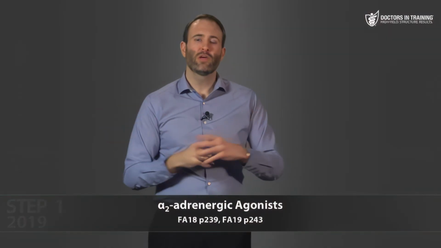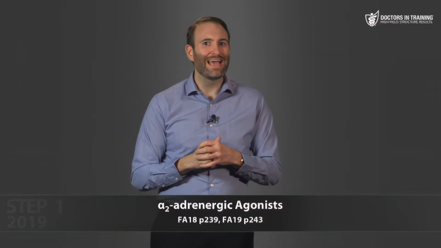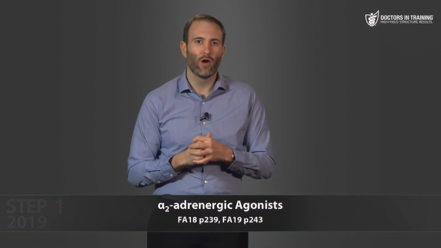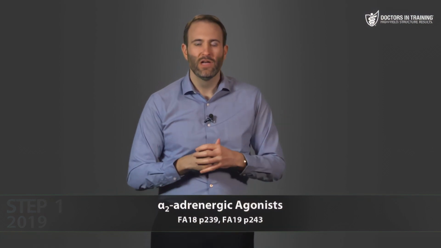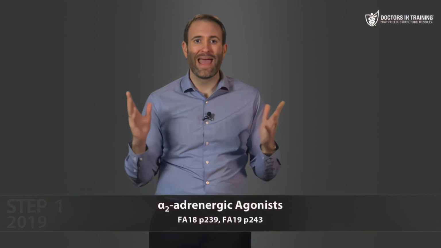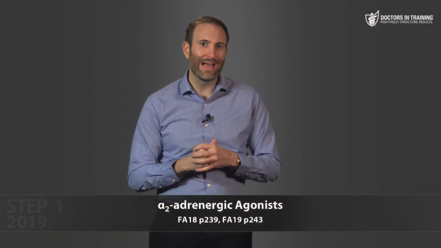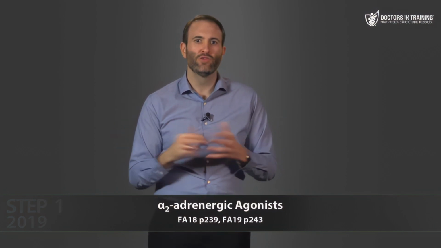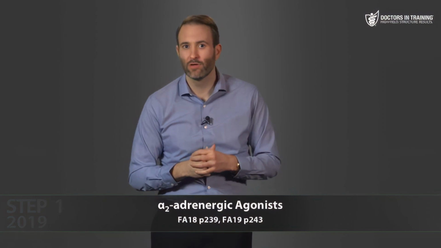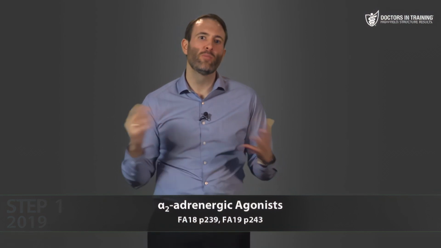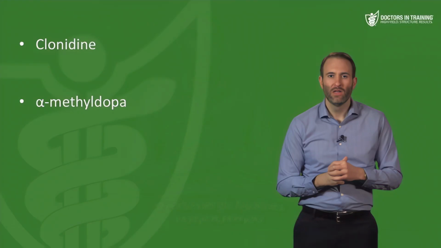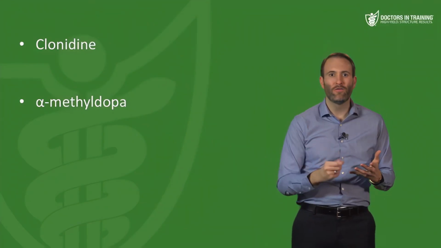All right, so next I want to talk about a couple of drugs that are not antagonists like our previous medications, but they are often used in hypertension. They are, again, as I said before, agonists. Specifically, we're talking about alpha-2 agonists. Now remember that alpha-2 receptors are located on the presynaptic neuron, and they act to inhibit norepinephrine release from that same neuron. Now the two medications are clonidine and alpha-methyldopa.